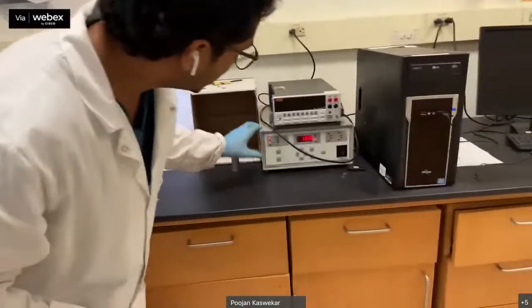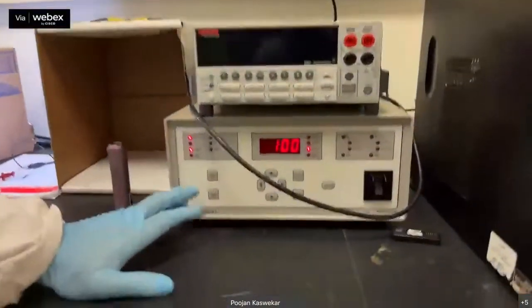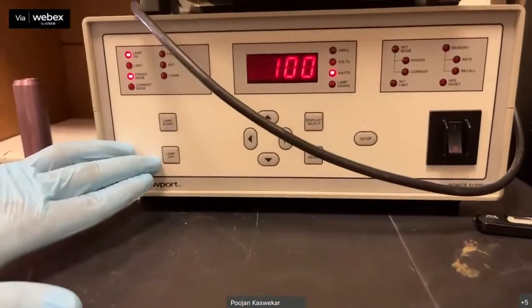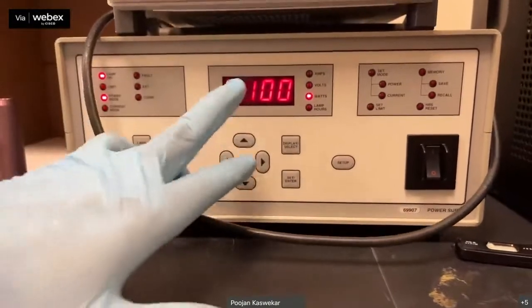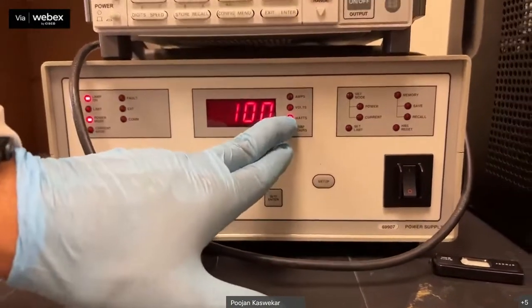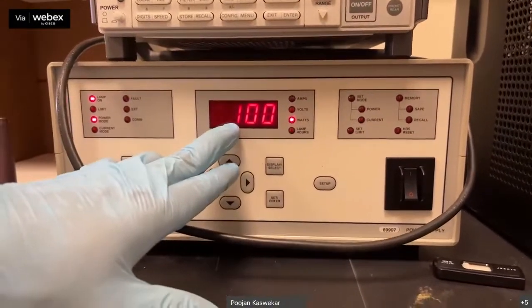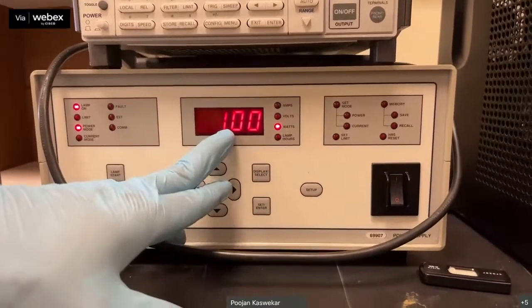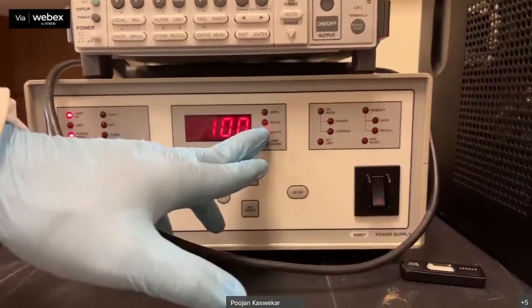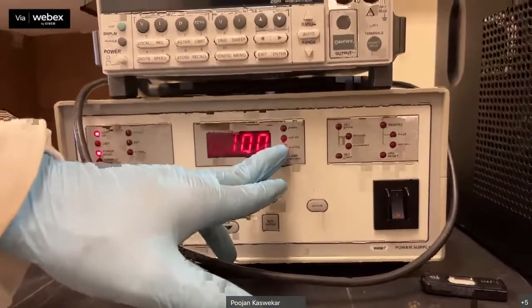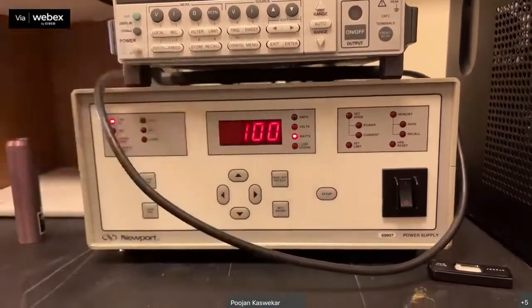The one you are seeing here is the source for the lamp. We are gonna turn the lamp off and on from here. And right now it is at 100 watts. Normally we do all IV characterizations at 100 watts to get that one sun illumination for each of the characterizations.